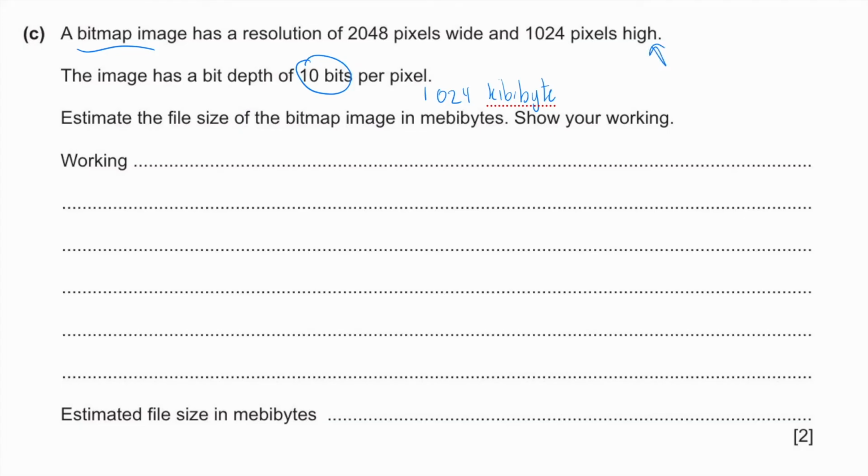So that means that the number of bits we have is going to be 2048 times 1024 times 10. So that's basically going to be the number of bits that we have. Now, to get the number of bytes, I would divide this by 8. Okay, so that would give us a number of bytes.